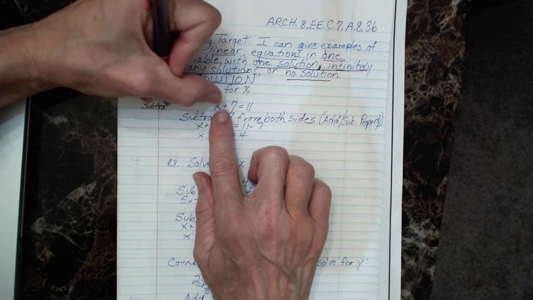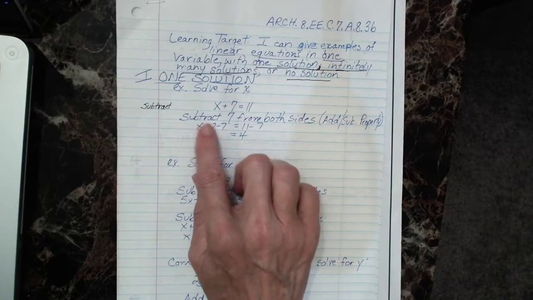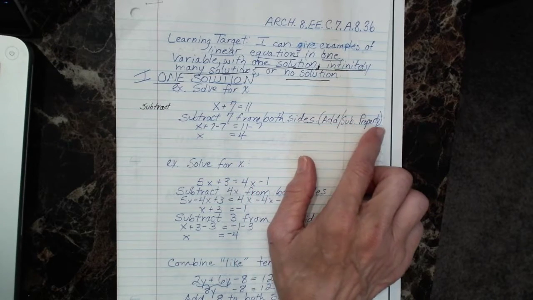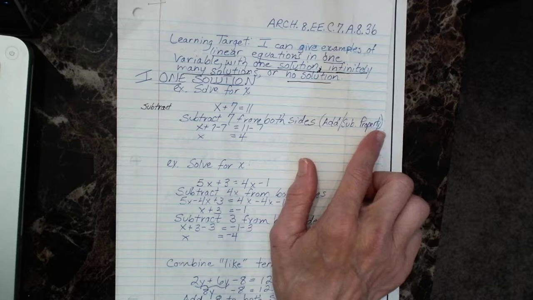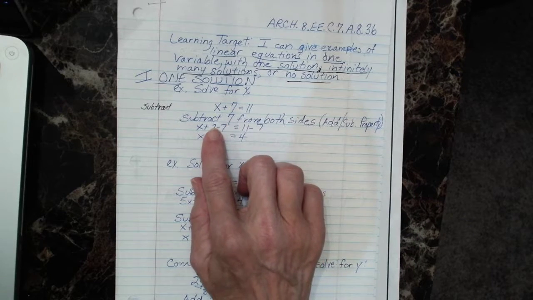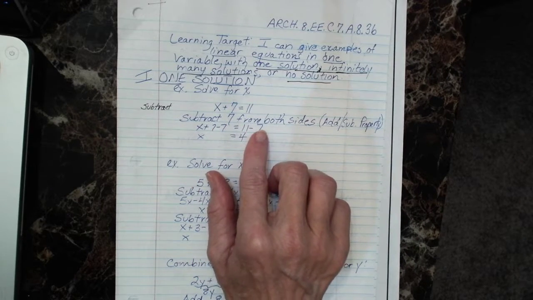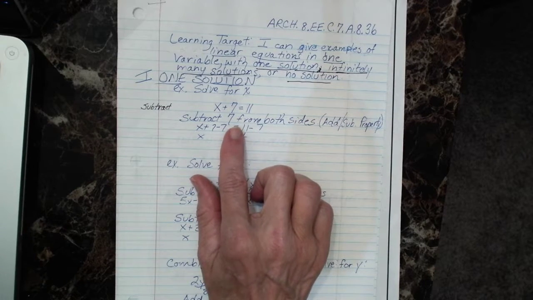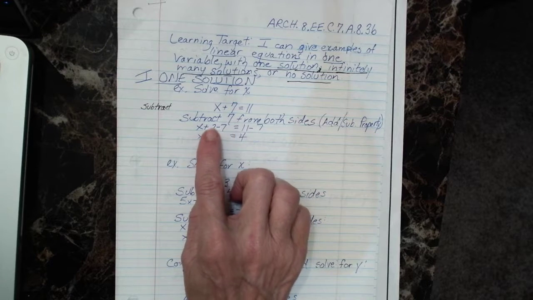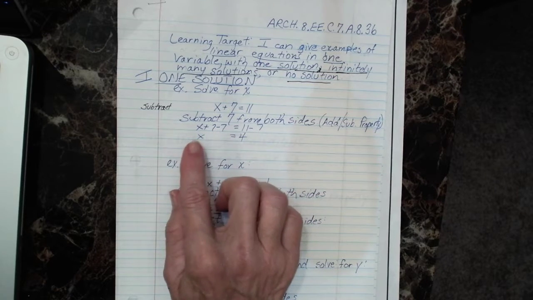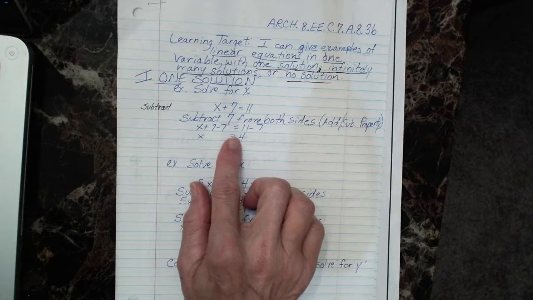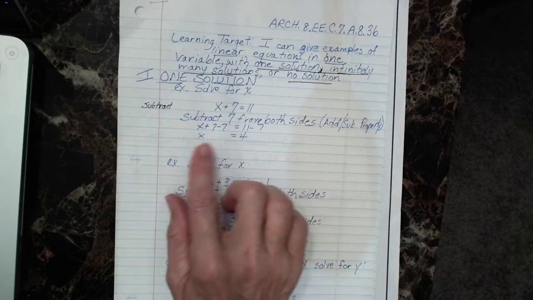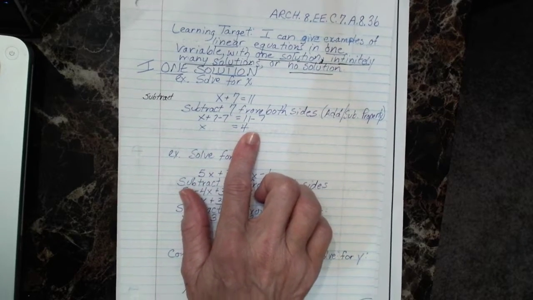So you want to subtract 7 from both sides, because according to the addition and subtraction property, you can add or subtract a number or a variable as long as you do the same thing to both sides of the equation to keep it balanced. So we subtracted 7 to eliminate it, which leaves us with x equals, and then 11 minus 7 equals 4. X equals 4 is the one solution.